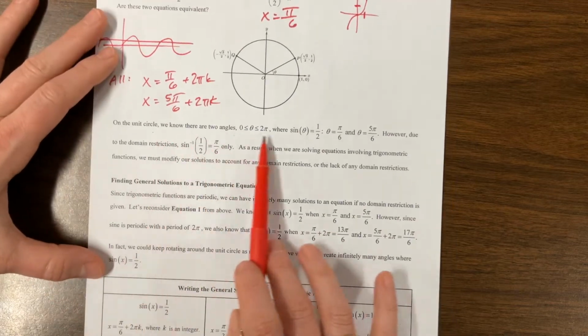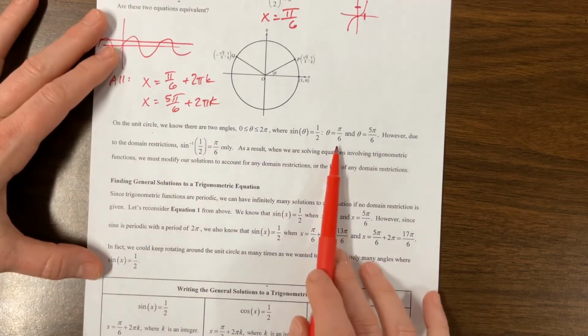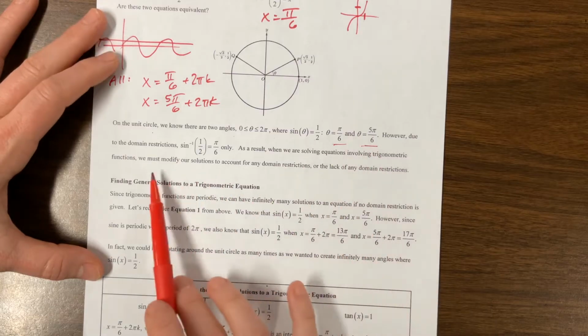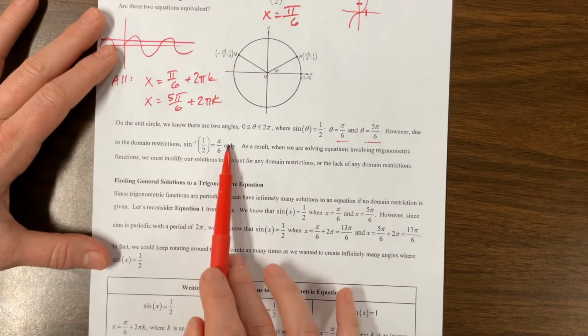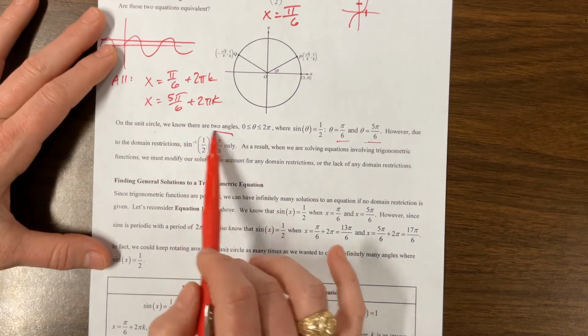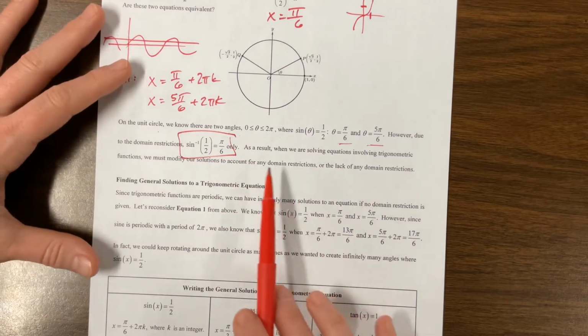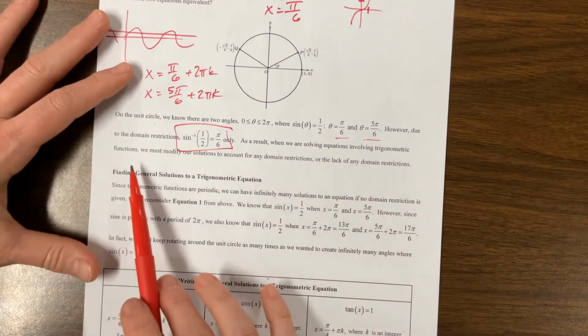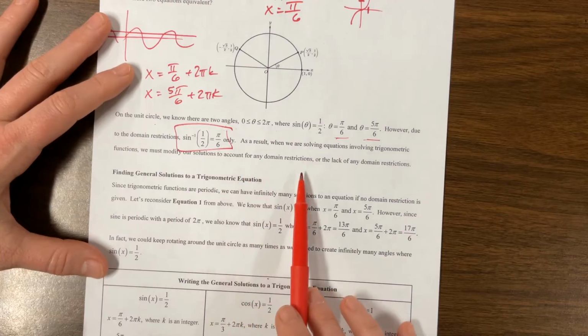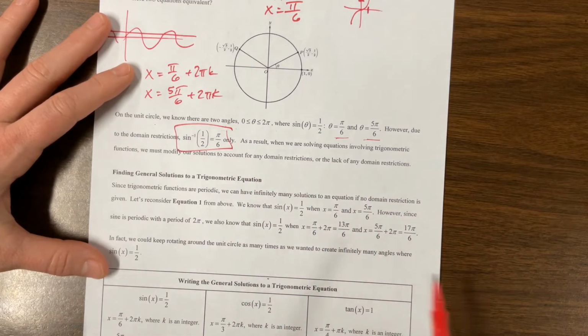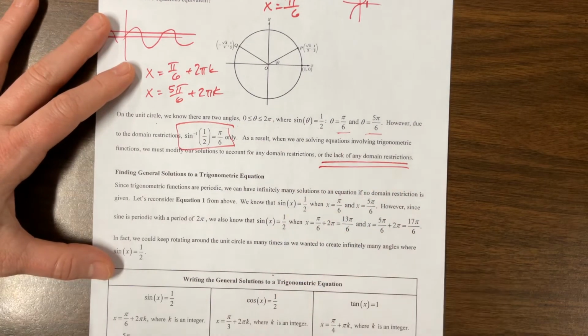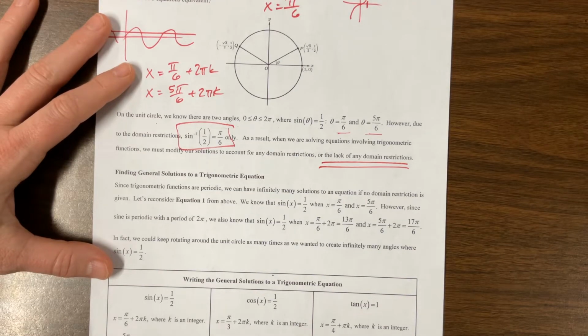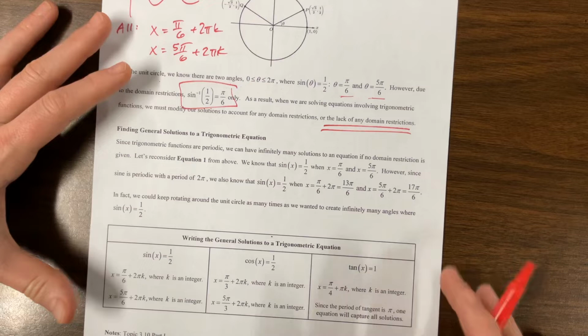Okay, on the unit circle, they're saying pi over 6 and 5 pi over 6. Due to domain restrictions, this has pi over 6 only. As a result, when we are solving trigonometric functions, we must modify our solution to account for any domain restrictions or the lack of any domain. I think this may be the part that has been messing up my kids. They'll see something and expect it to only be the restriction, but it may not be. Let me see if I can show you what I'm talking about.